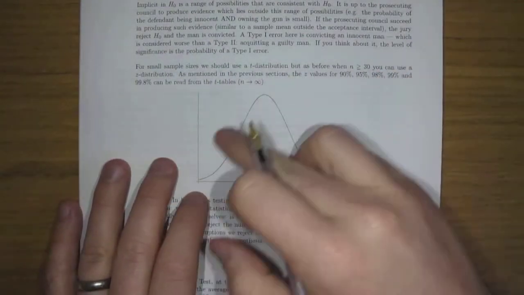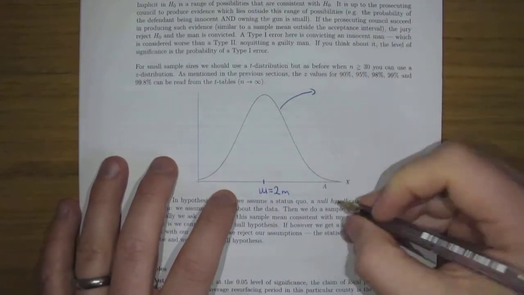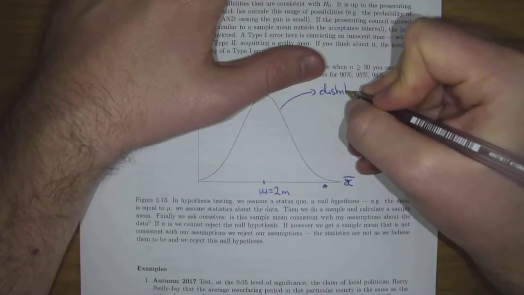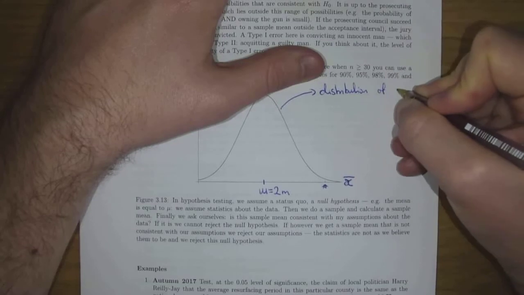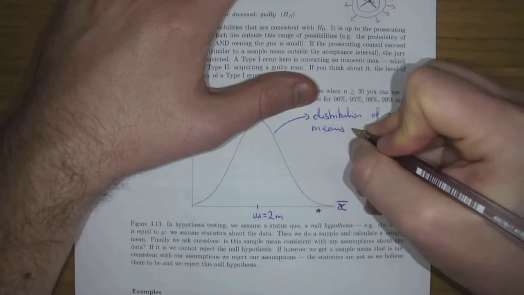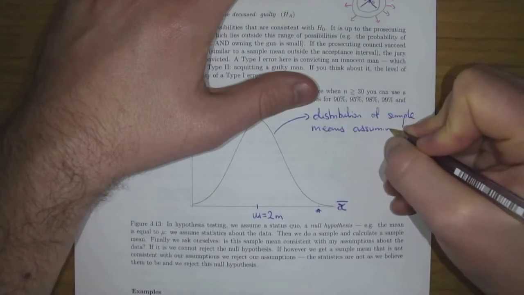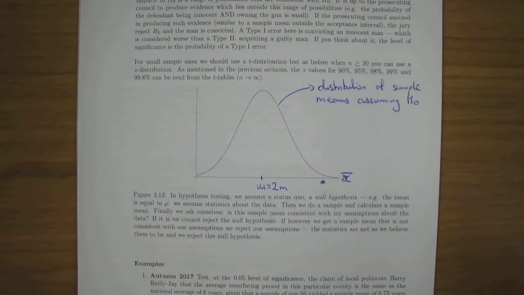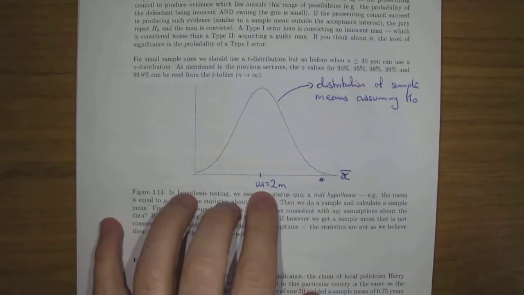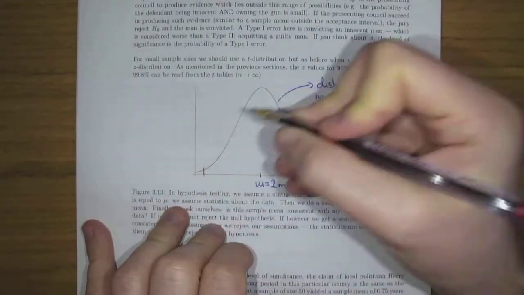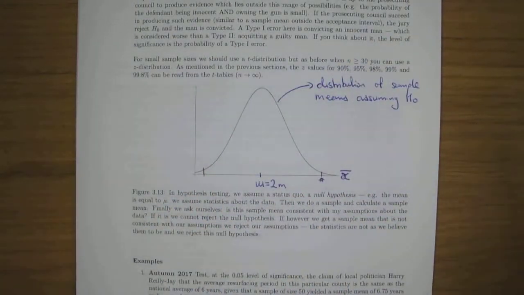And this graph is the distribution of sample means assuming H0, that the mean is 2. So there's a whole range of places where you expect to find sample means. So maybe between here and here. Now these numbers are going to come from things that we saw previously. It's going to be a number of standard deviations.